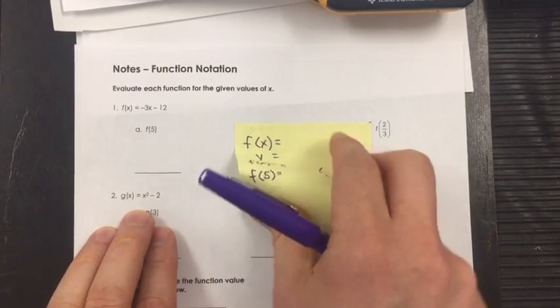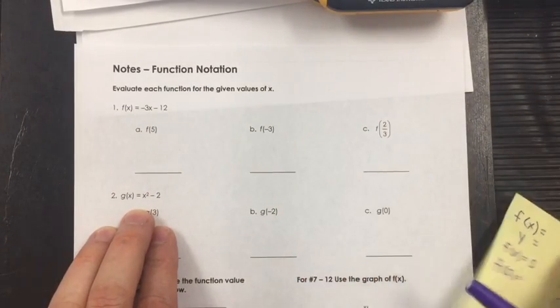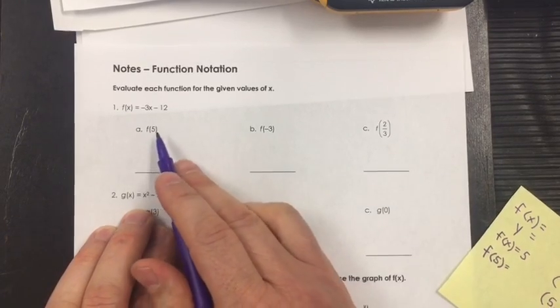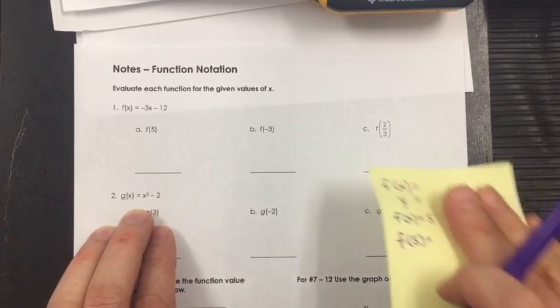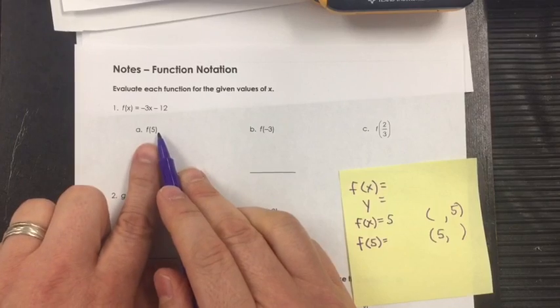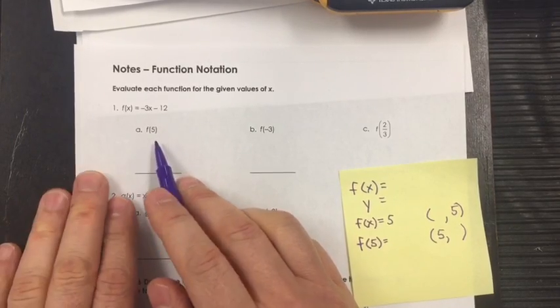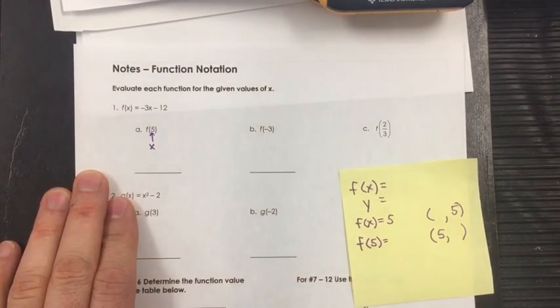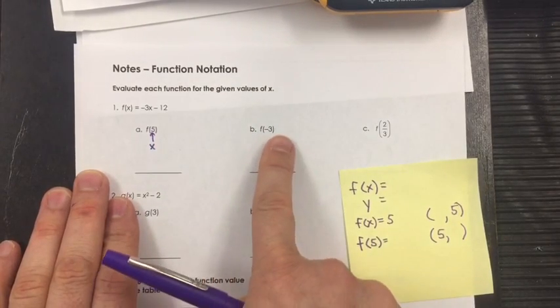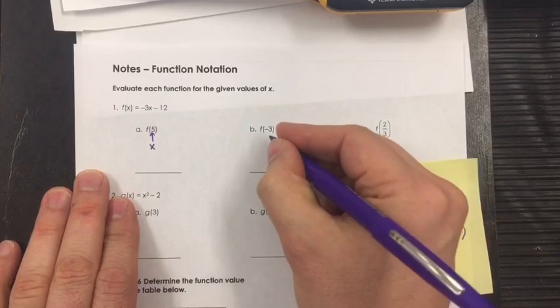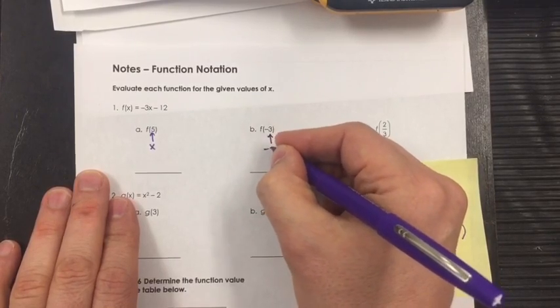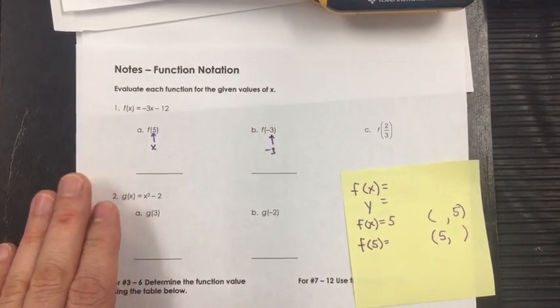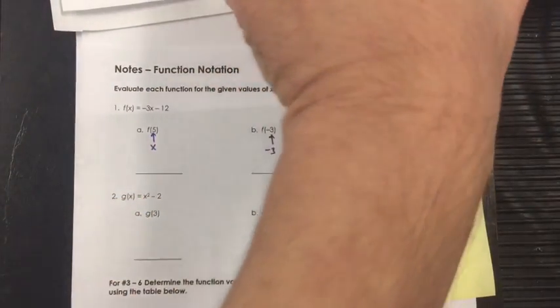I'm going to come back to this sticky note here in a minute when we get to some of those. Okay, and actually there's one right here. If it says f of 5, notice the 5 is in the parentheses. They're giving me an x value of 5. Okay? And on letter B, f of negative 3, they're giving me an x value of negative 3. The good news about both of these is I can put this in the calculator.